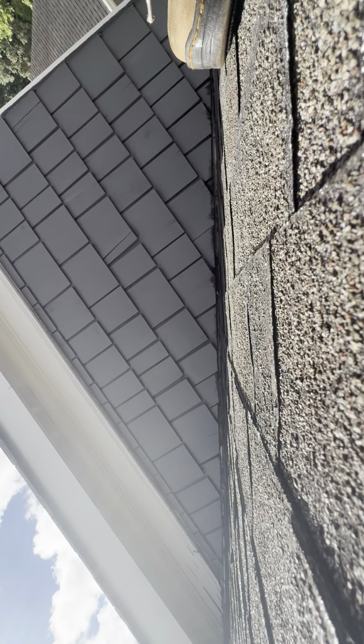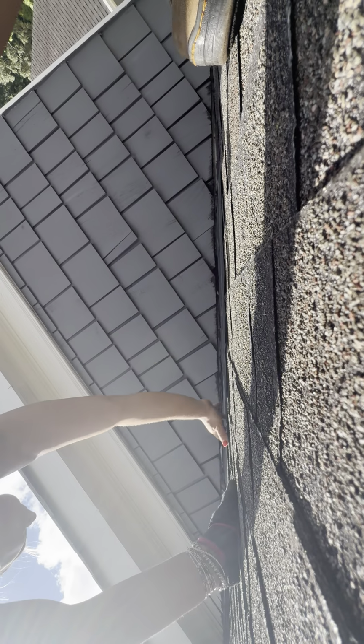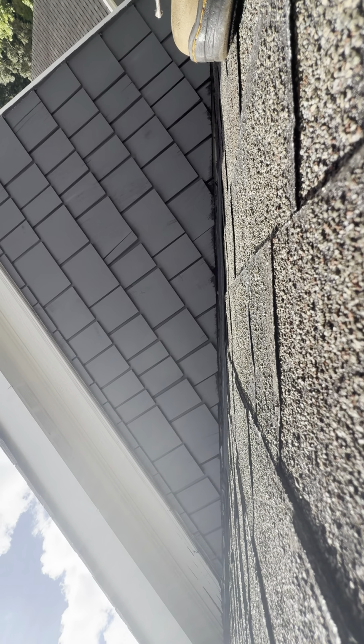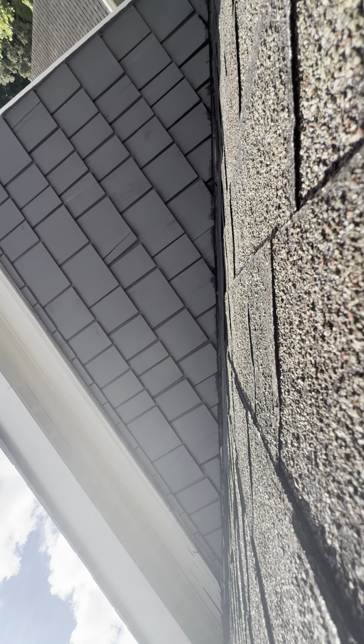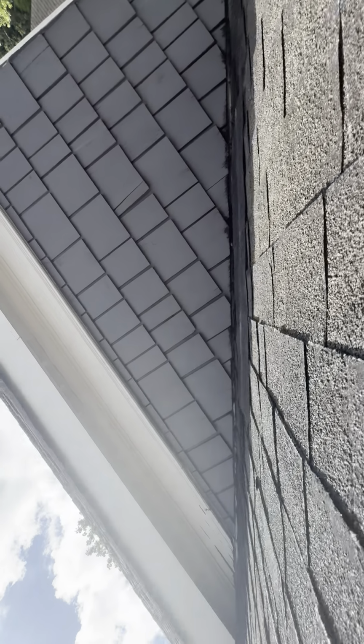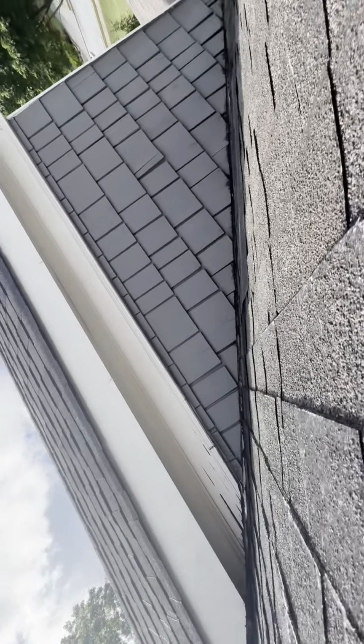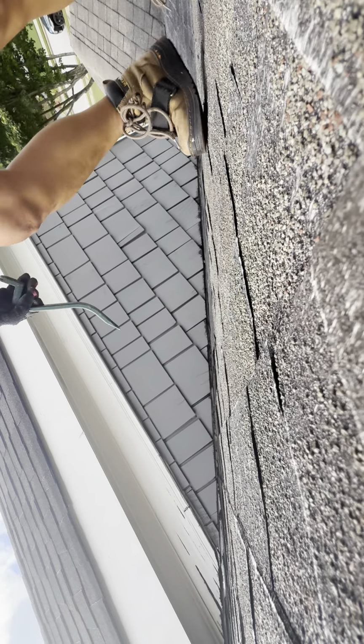I need to do it this way. Again, this shingle here is the one that I will be replacing.